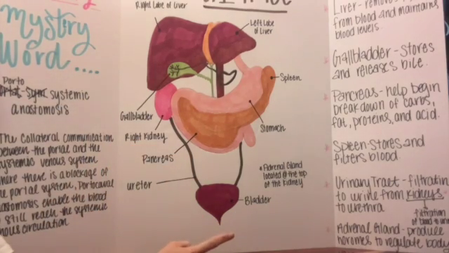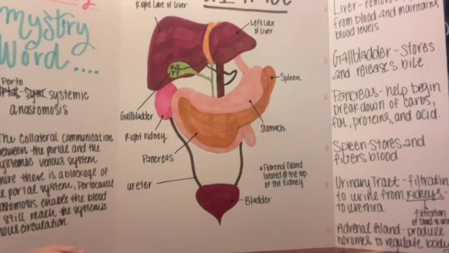Over here on the other side, we've got vocab words. Start at the top. Liver, it removes toxins from blood and maintains some blood levels like sugar and things like that. Your gallbladder stores and releases bile. Your pancreas helps begin the breakdown of carbs, fats, proteins, and acids. Your spleen stores and filters blood.